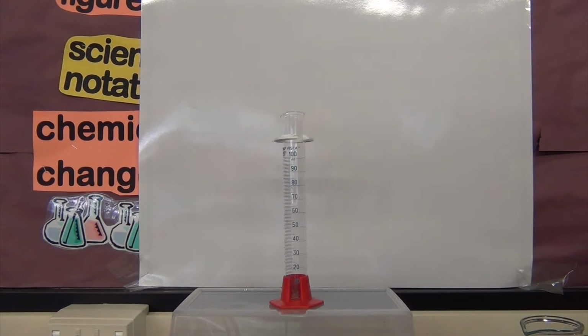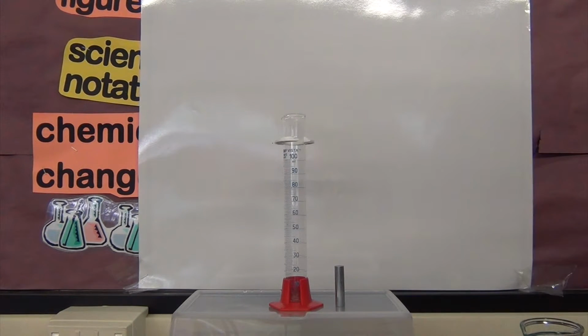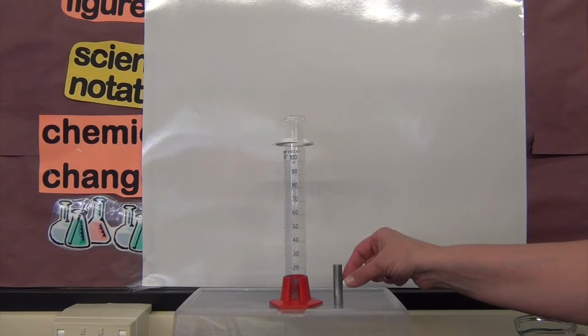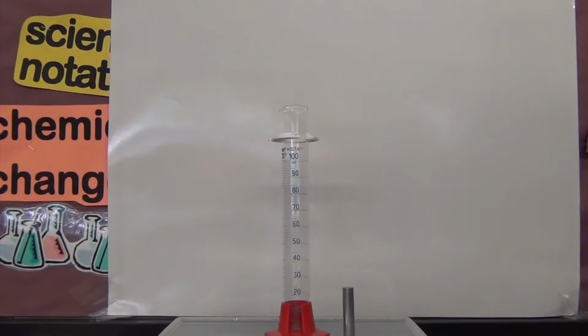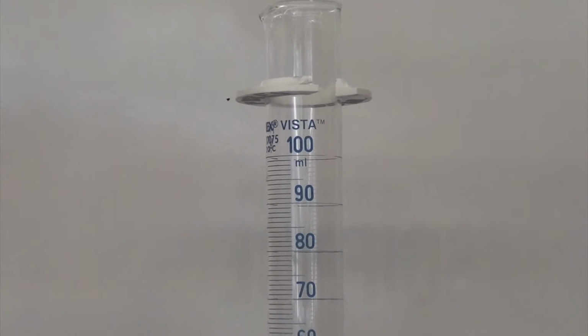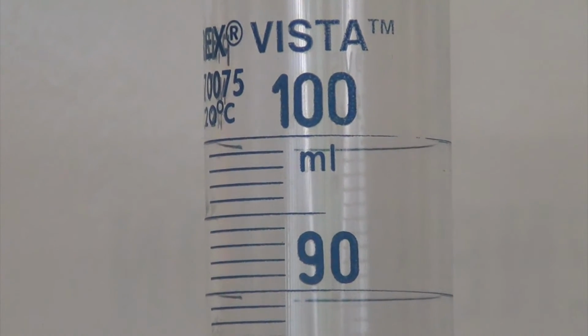The second measurement we need is the volume of the irregular object. In order to do that, I'm going to use a method known as the water displacement method. In the water displacement method, we measure the volume of the irregular object in a graduated cylinder and determine how much water it displaces. In this case, we have a 100 milliliter capacity graduated cylinder.